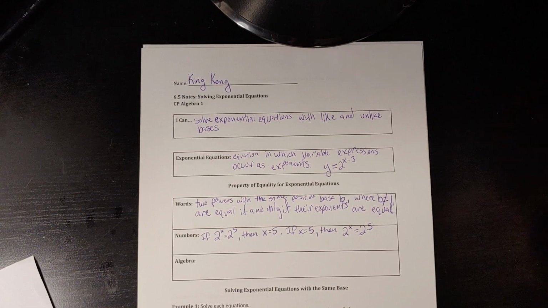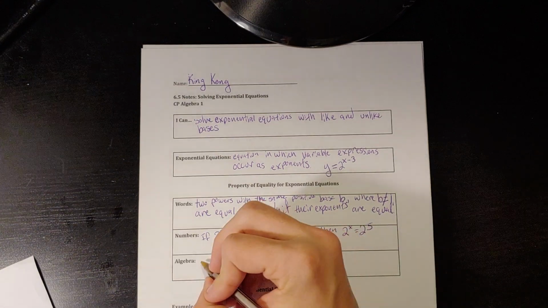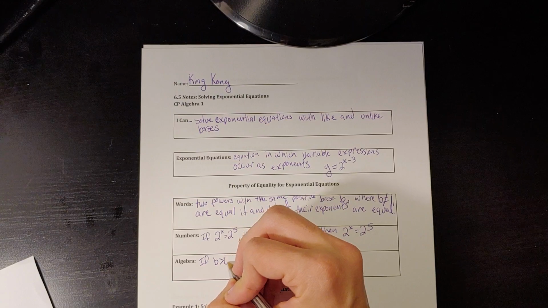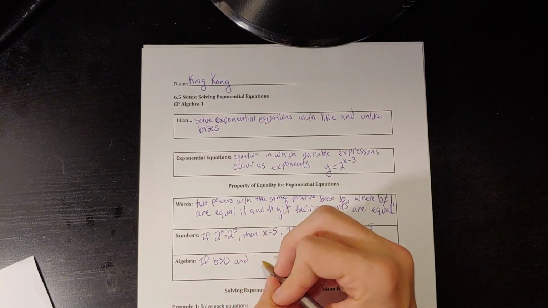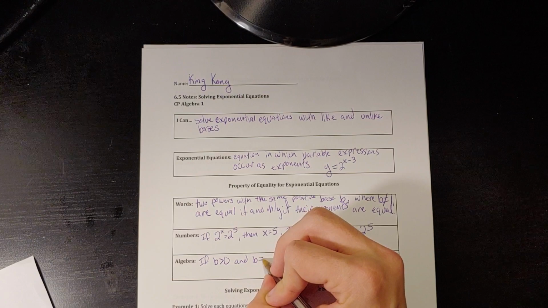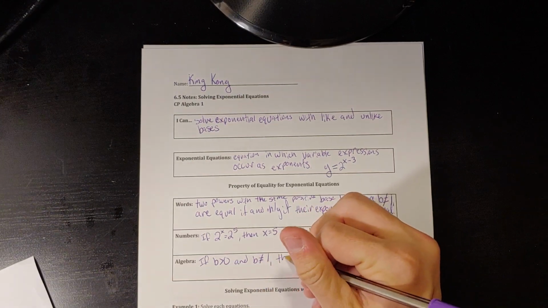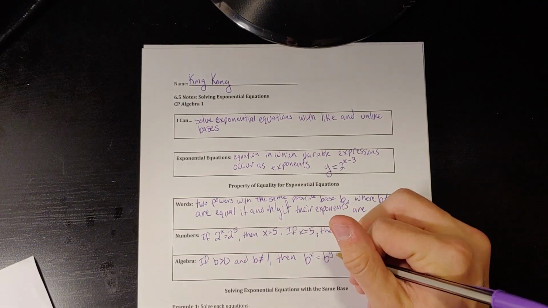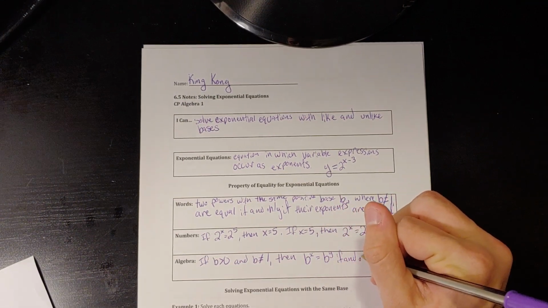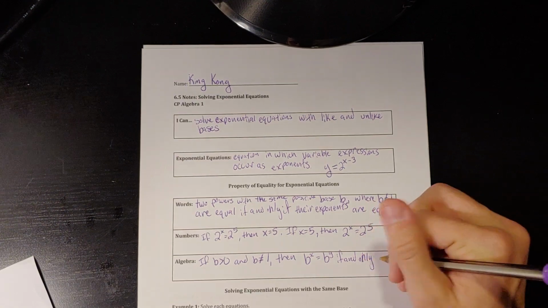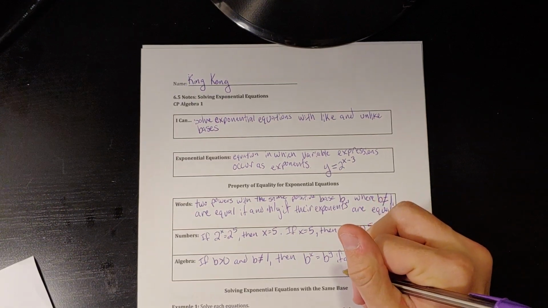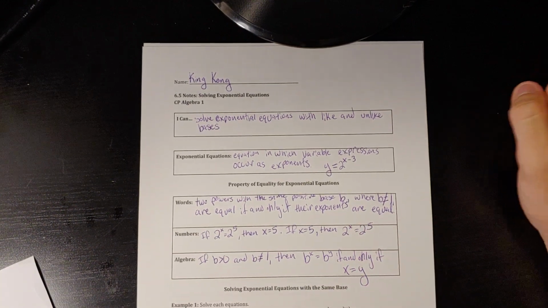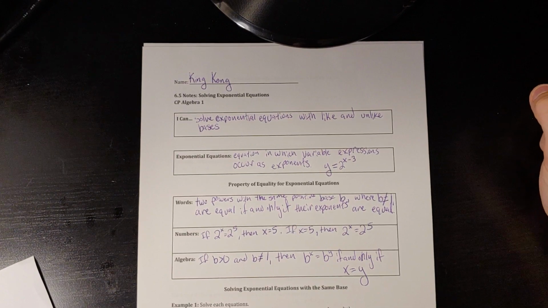And then the last one, to say it algebraically: if b, our base, is greater than 0 and b does not equal 1, then b to the x equals b to the y if and only if x equals y. So our two exponents have to be equal to each other.